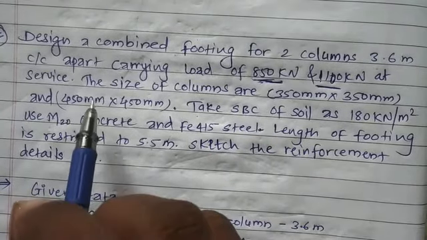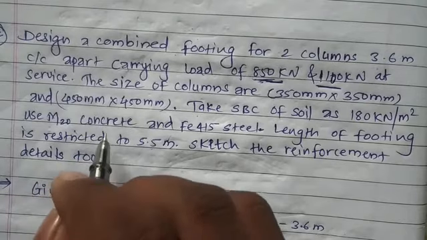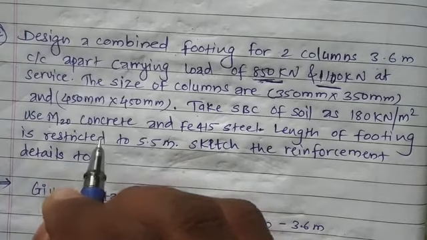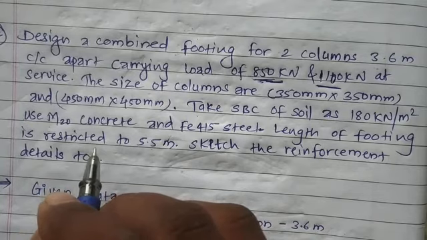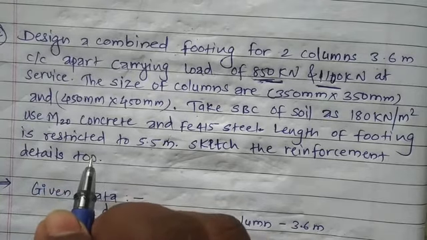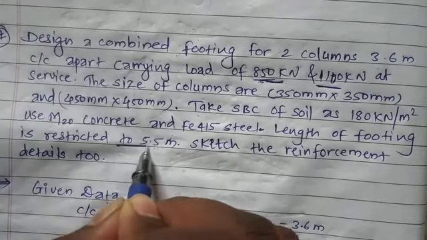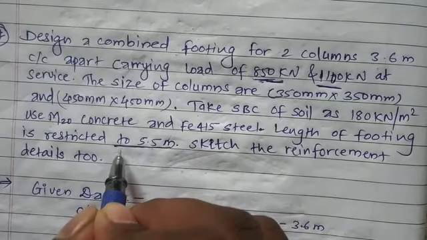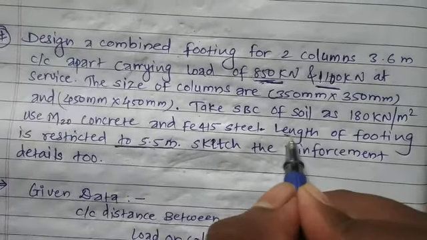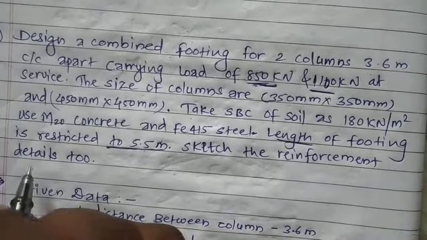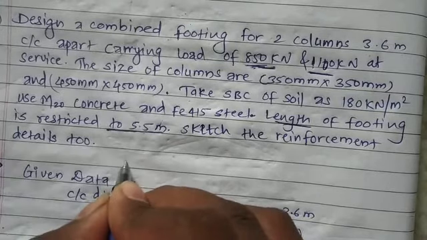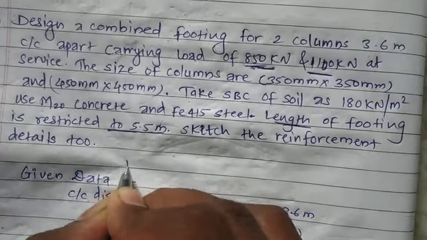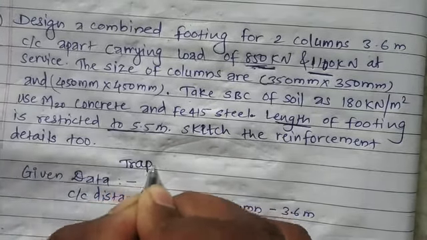The second condition is that if the restriction of length is given, then we will go for trapezoidal footing. If the restriction of width is given, we will go for rectangular footing. It is given that the length of footing is restricted to 5.5 meter. So we'll go for providing which type of footing then? Trapezoidal combined footing.